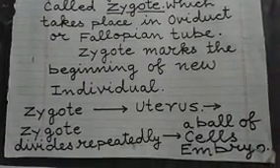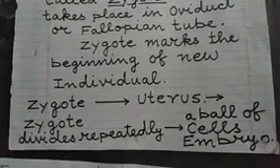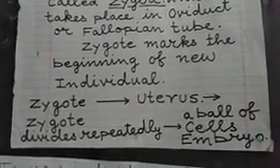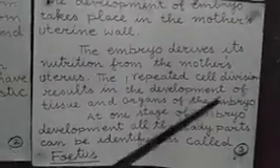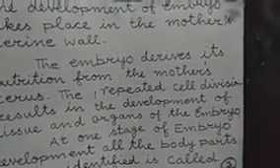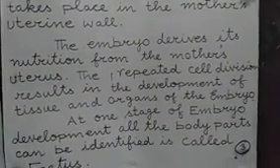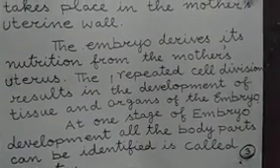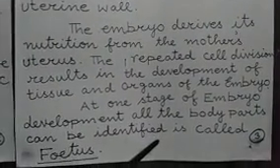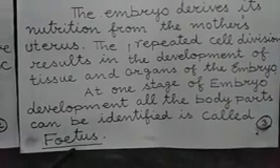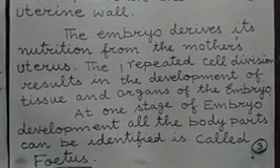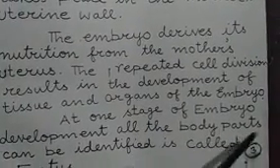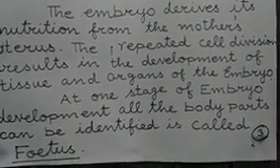After the development of the embryo, it further undergoes several cell divisions, resulting in the development of the tissues and organs. And this stage of the embryo development, when all the body parts can be identified, is called fetus. So what is fetus? Fetus is the stage of development of the embryo when we can identify all the body parts. This is what is called fetus.